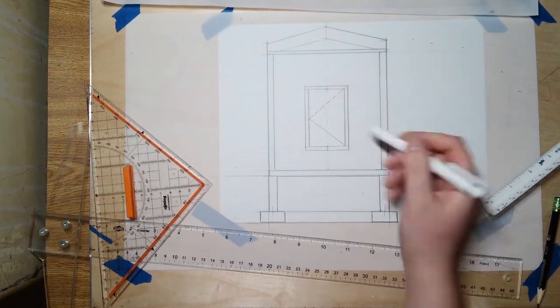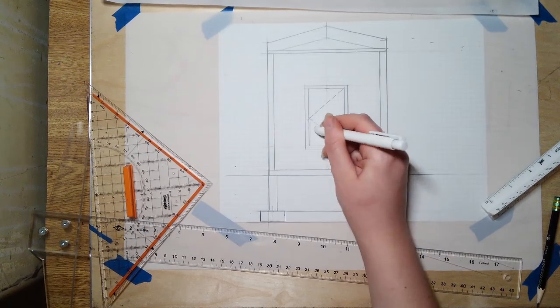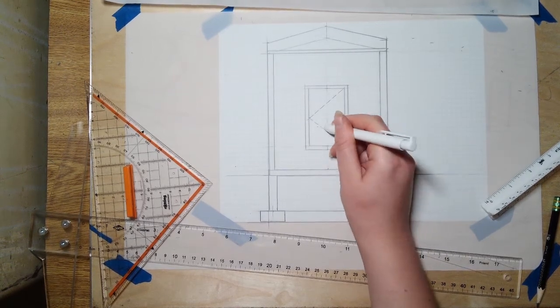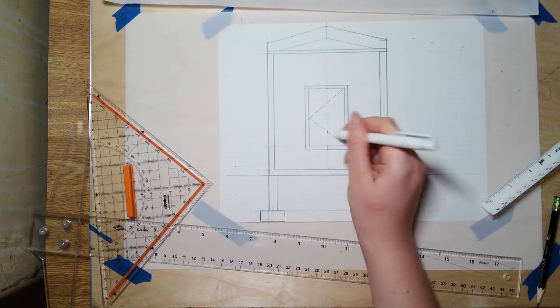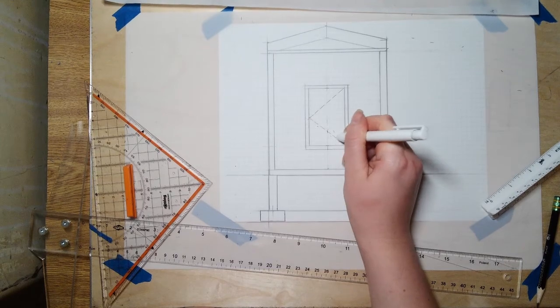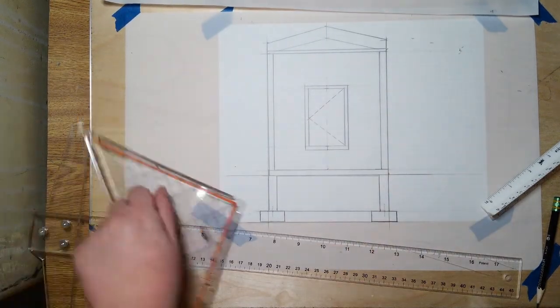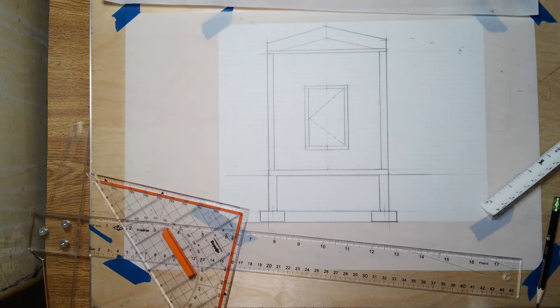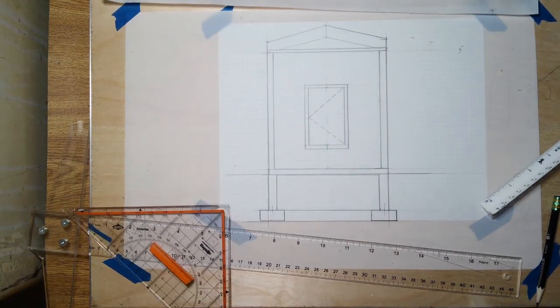But this is essentially the same size as what would be sitting on the head of your pencil, and so you can just dash it into a hidden line yourself. You don't necessarily need the fancy thing. It just makes it a lot easier, in my opinion.